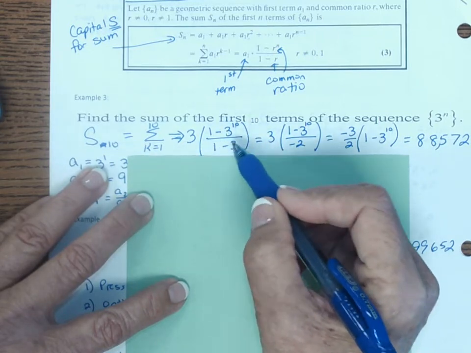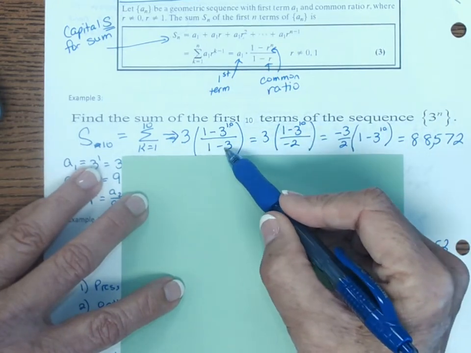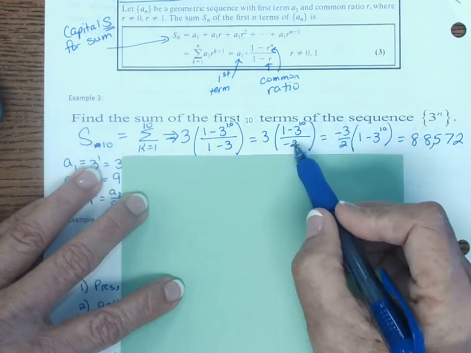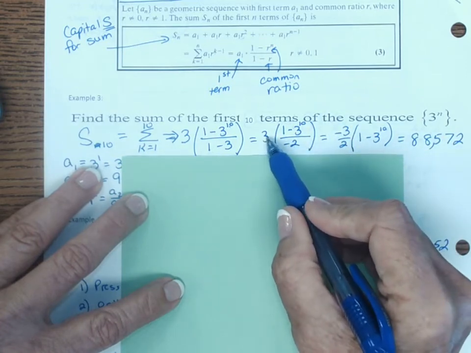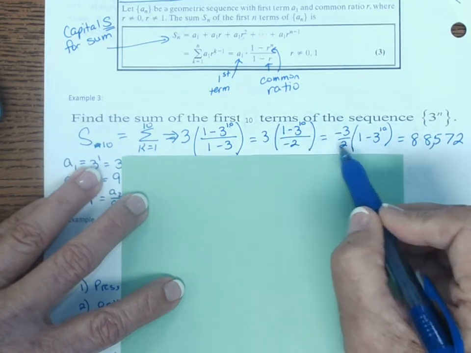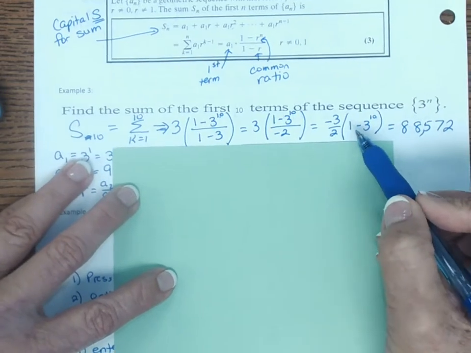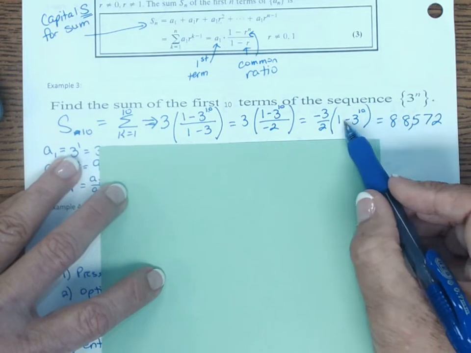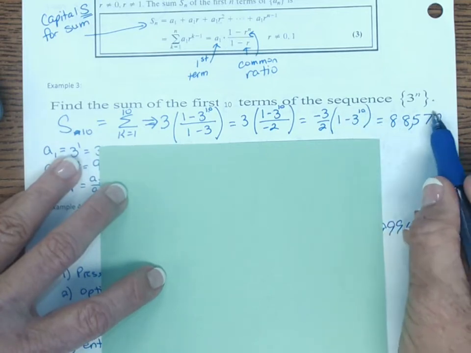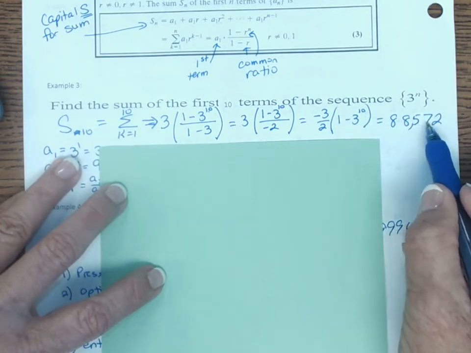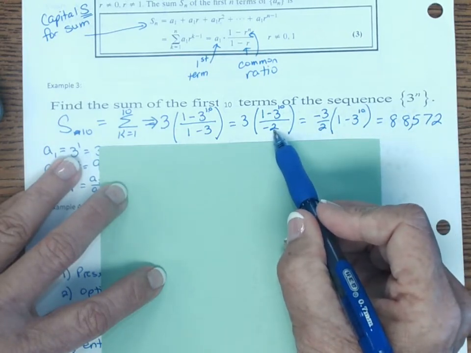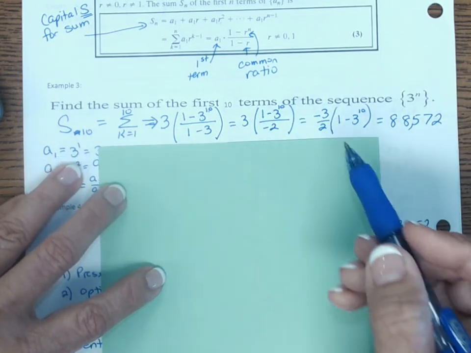And we're going to try and simplify this a little bit. So 1 minus 3 gives us a negative 2. We still have the negative 2, and we multiply 3 times 1 over negative 2 to bring that out. And I've got 1 minus 3 to the 10th still in the numerator. Well, we go ahead and just put this in the calculator, and we get 88,572. And honestly, I could have left the negative 2 under here. That was just personal preference to pull it out.